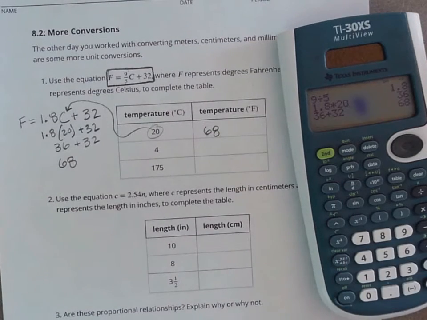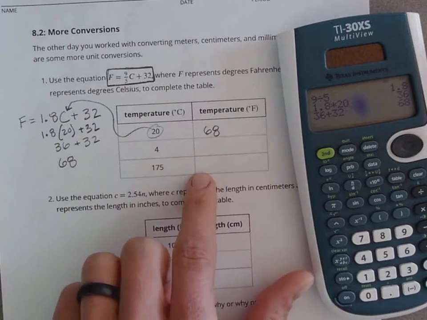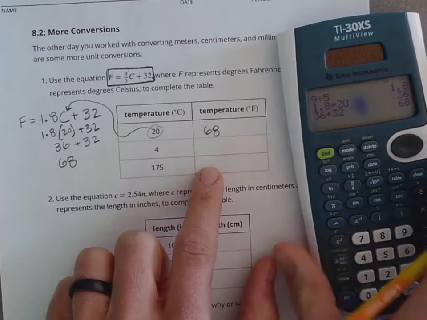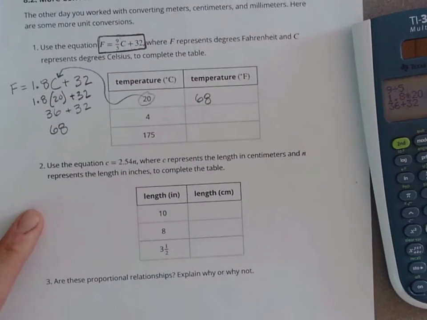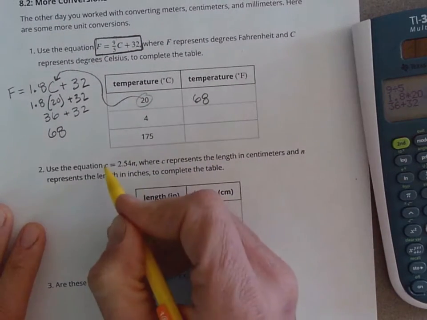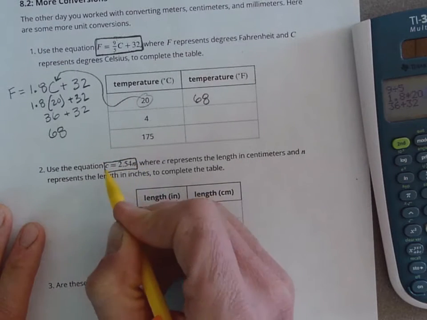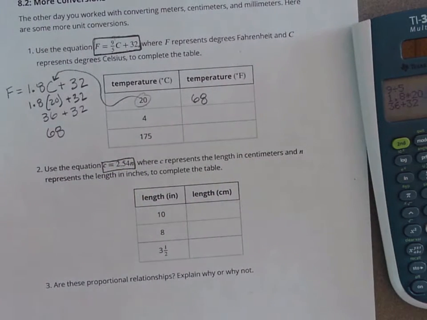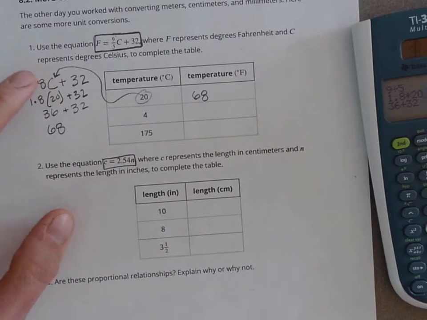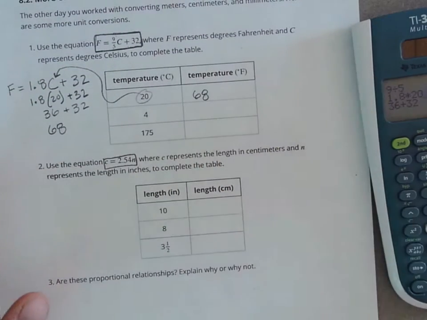All right. Now I want you guys to finish the rest of that table. And then when you're done with that one, number 2 is a little bit easier. You just use this equation here to convert between N, which is inches, and C, which is centimeters. Okay, so on your own, I want you guys to answer number 1 and number 2. Go get a calculator if you need one. Fill in the tables, and then we'll talk about which one is a proportional relationship afterwards. Okay, ready, set, go.